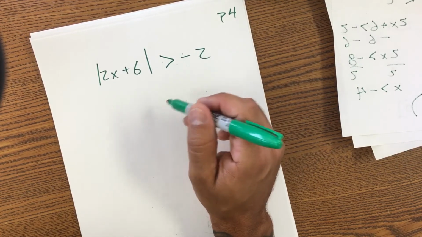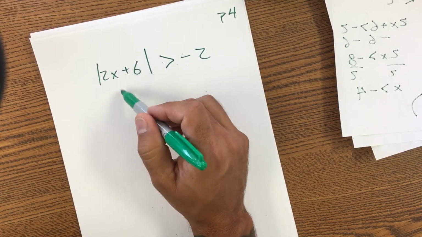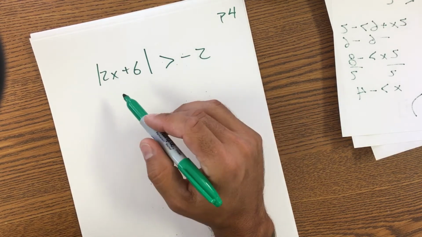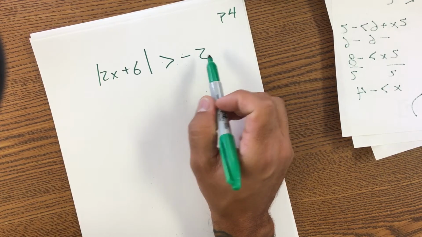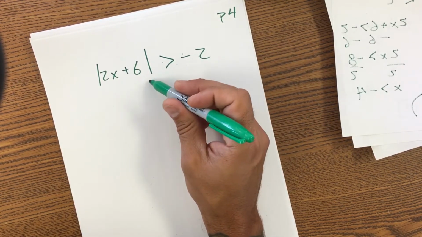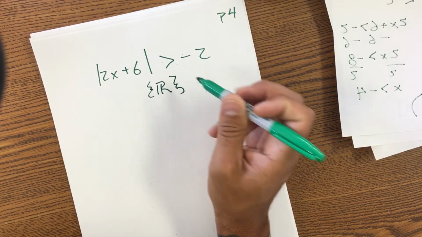And the answer is yes. Any number that I plug in here is going to give me a solution that is bigger than negative 2. So when we see bigger than negative, we know that it's going to be all real numbers. So I'm going to do roster notation and put the R for reals, and that's it.